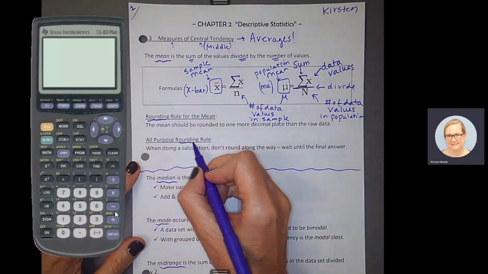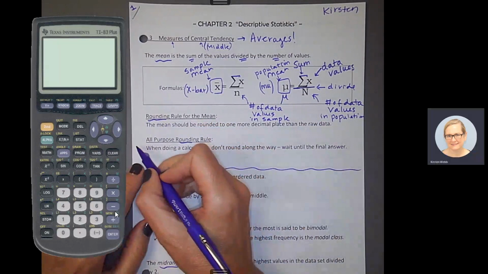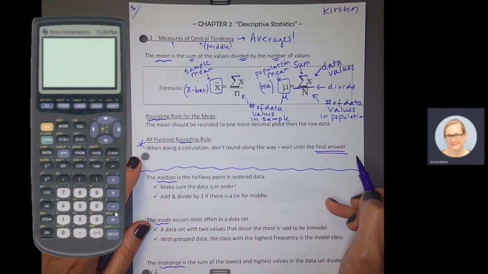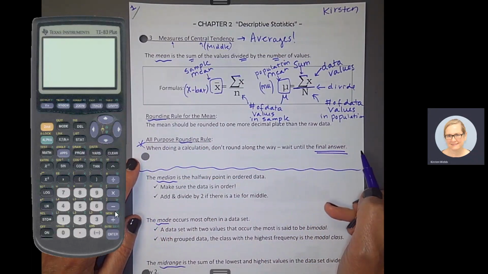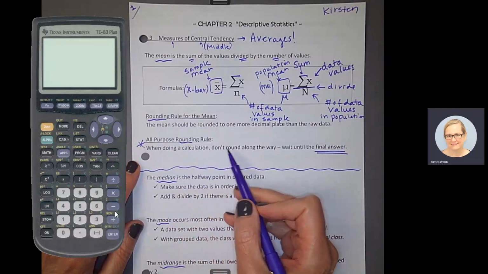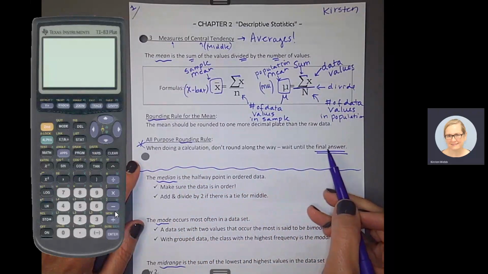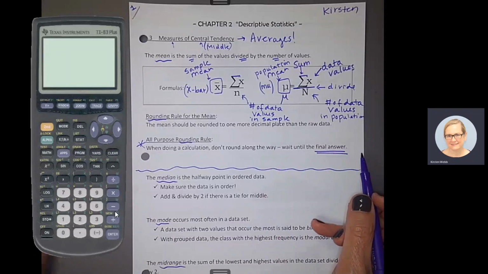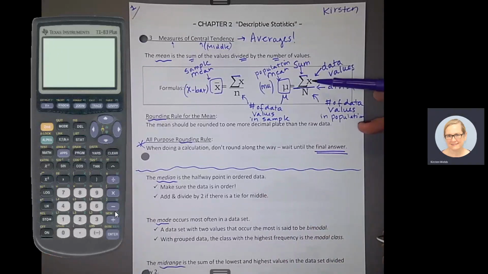We'll get a little information about rounding next. The big takeaway, I think, from the statements here is we want to try to only round one time per calculation, per problem. When doing a calculation, don't round along the way. Wait until the final answer. Every time we round, we get a little bit less precise, a little farther off from the actual answer. That's not going to be a problem with the mean because adding won't mean we need to round. It's only when we divide, which is already the last step. So we'll just round at the end.